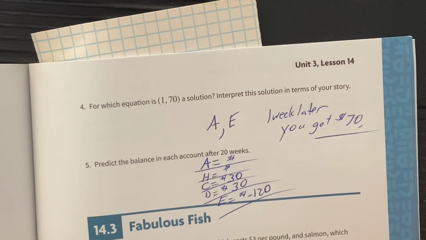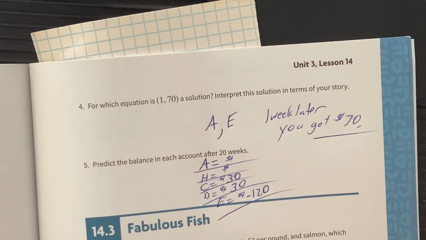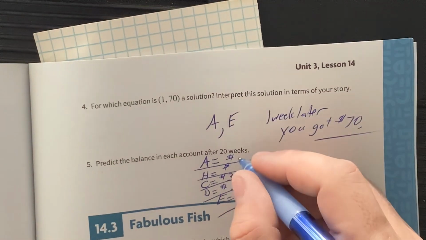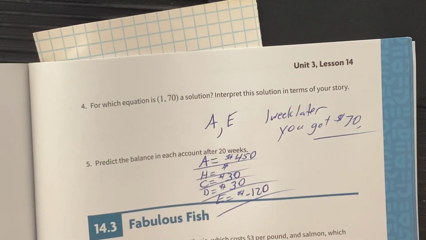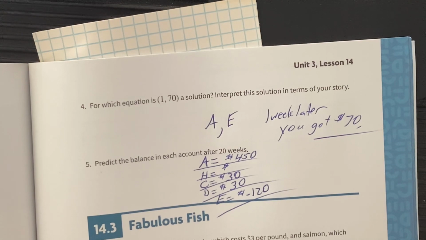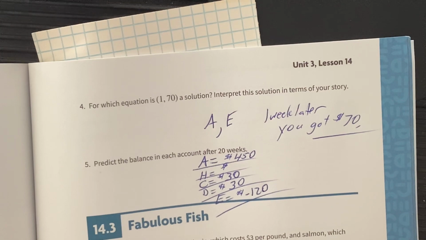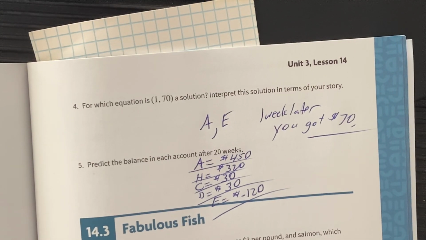A. Okay, you're plugging in 20 for X. What's 20 times 20? 20 times 20 is 400. Plus 50, 450. There you go. H. 20 times 20 minus 80. 20 times 20 is 400, minus 80, 320. Perfect. Done.